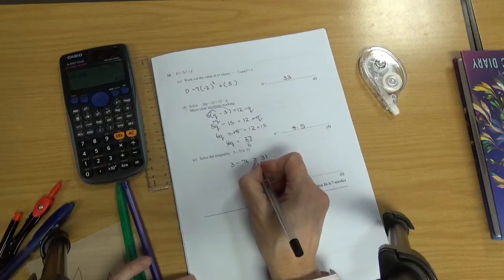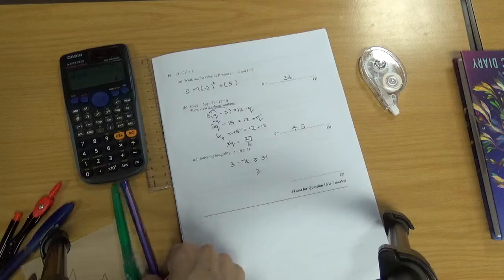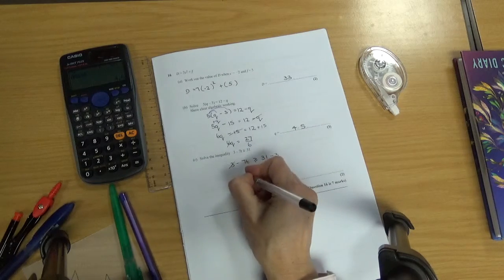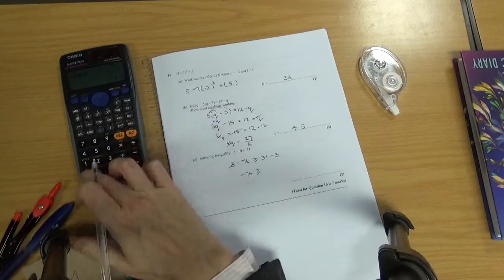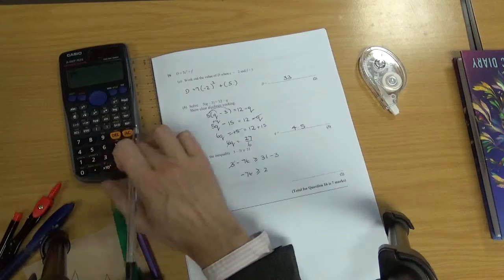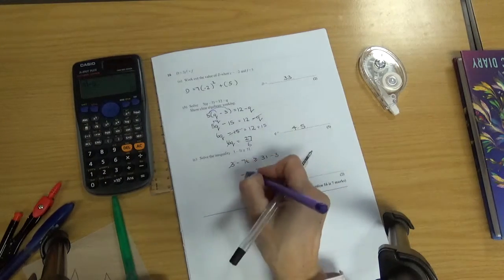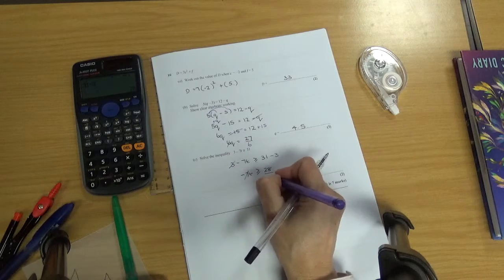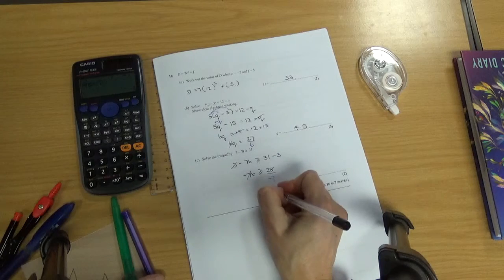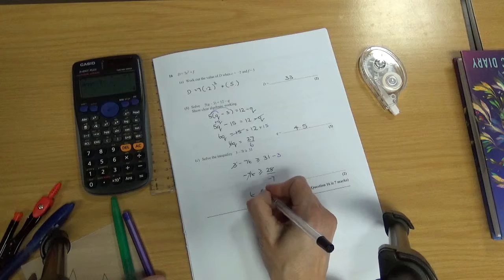This question is the same method, but instead of an equal sign we've got this funny crocodile. So the opposite of add 3 is subtract 3. Opposite of multiply by -7 is divide by -7. But when we divide by a negative number, the crocodile turns round.